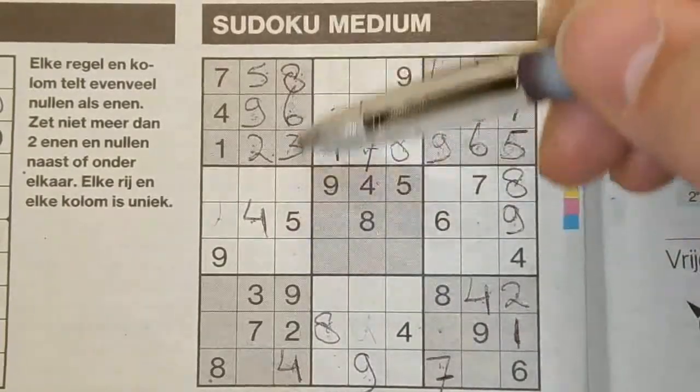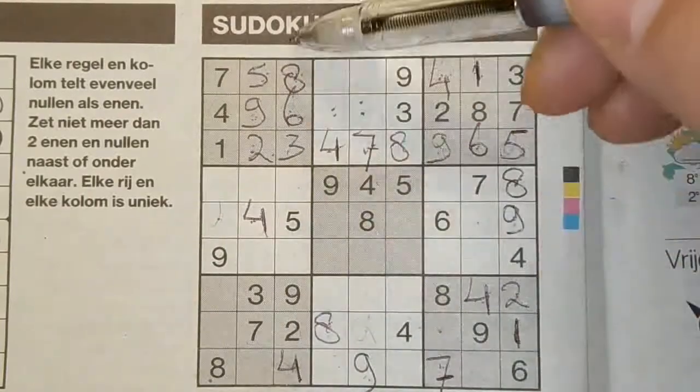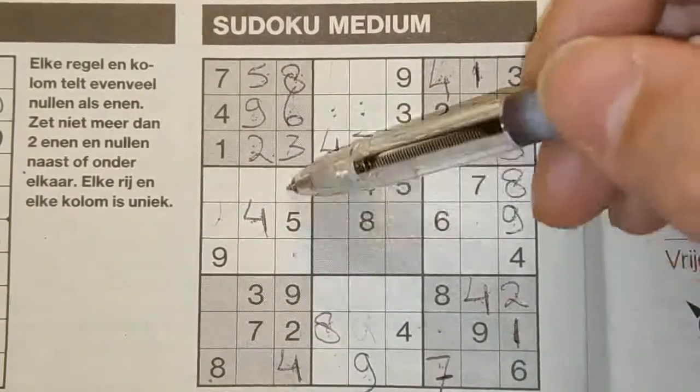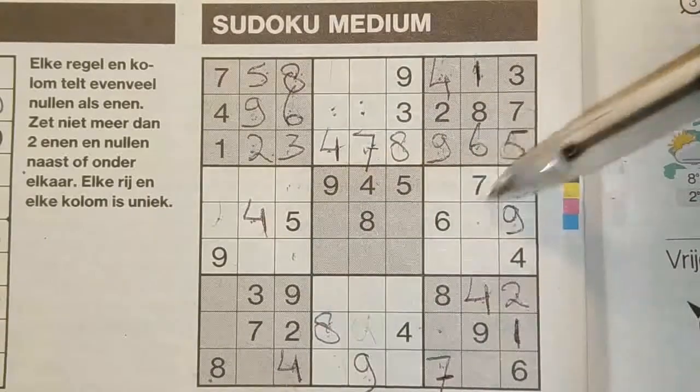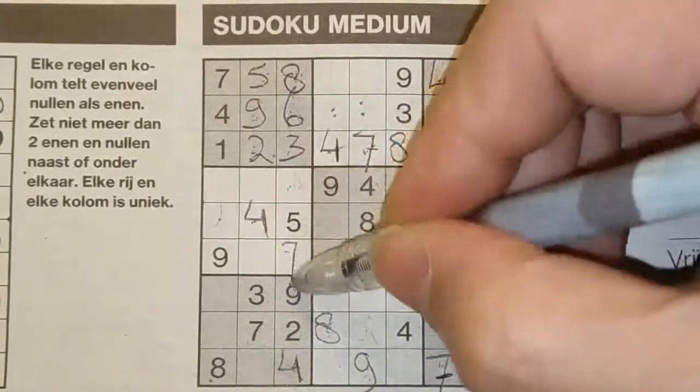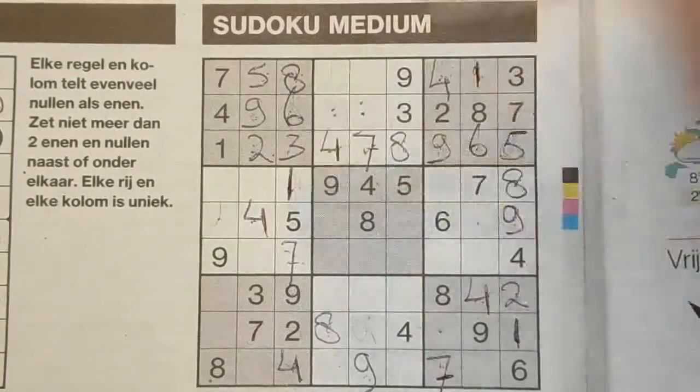2 digit left for this column. The numbers are 1 and 7. I see here 7, so no 7 there. 7 should be here, and the 1 goes there.